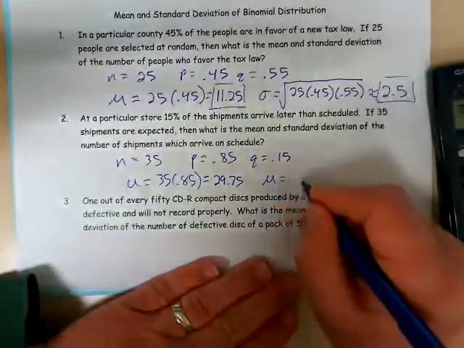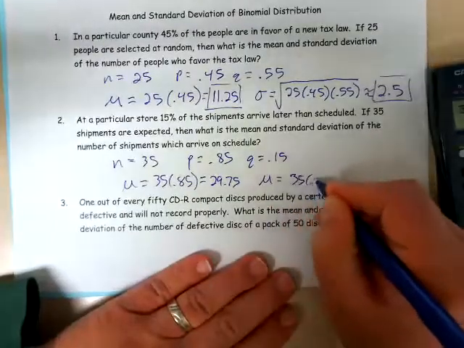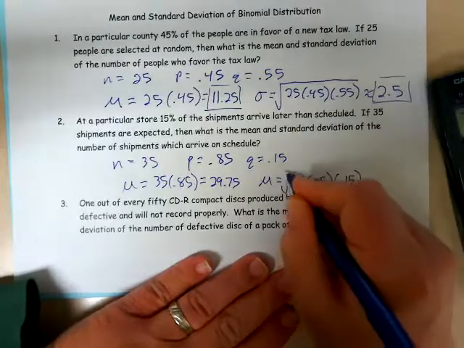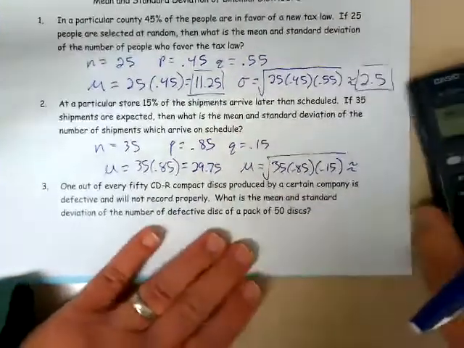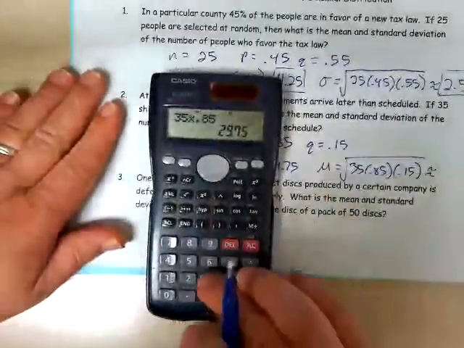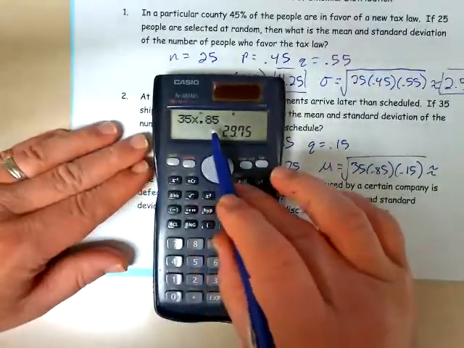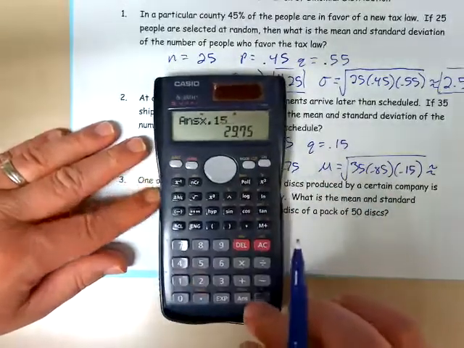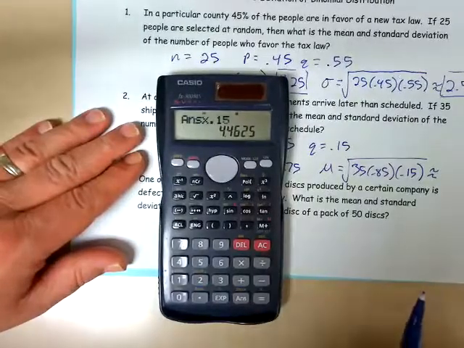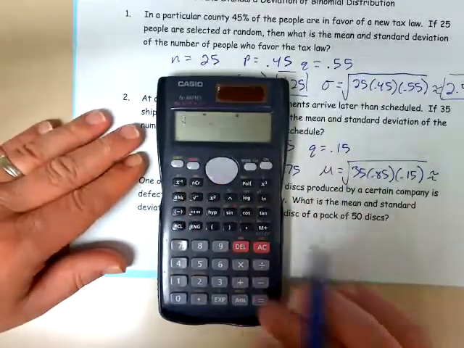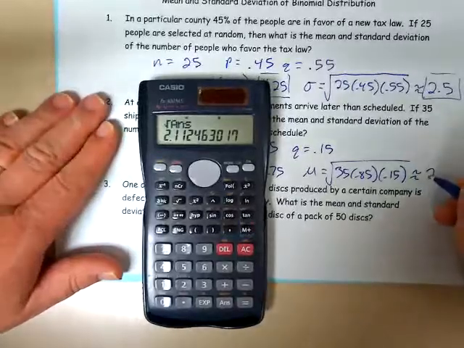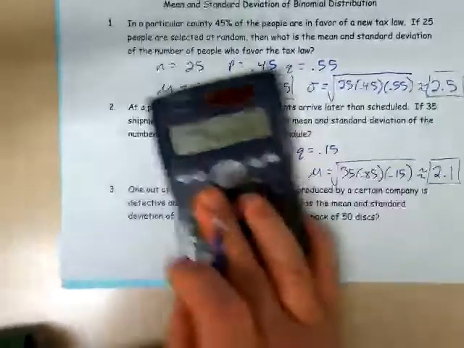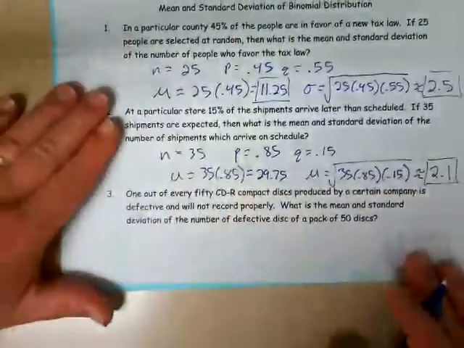And then the standard deviation is the square root of 35 times 0.85 times 0.15. Here, notice I already got 35 times 0.85, so now I can just take the answer times 0.15 and simplify it a little bit. That's my variance. Take the square root of the answer. That's my standard deviation, 2.1. Okay, so that's the mean and standard deviation.